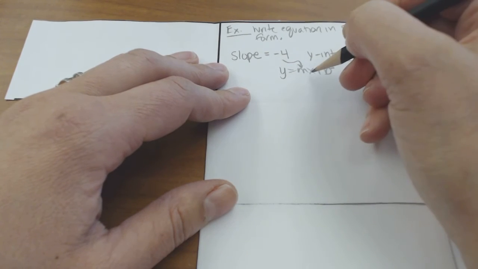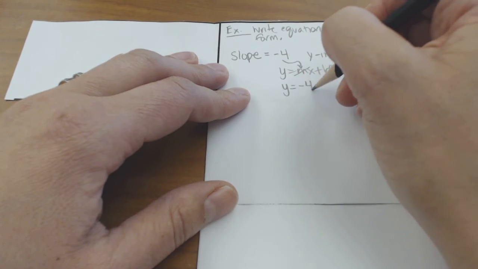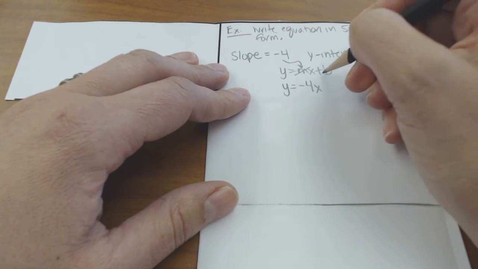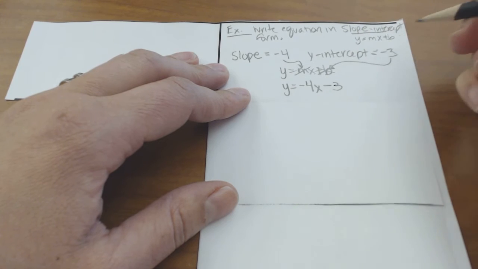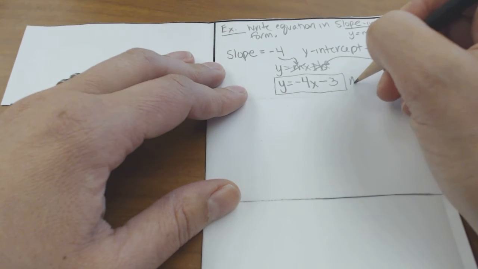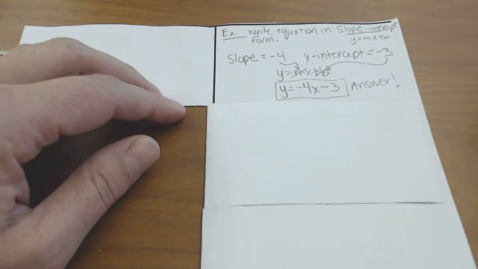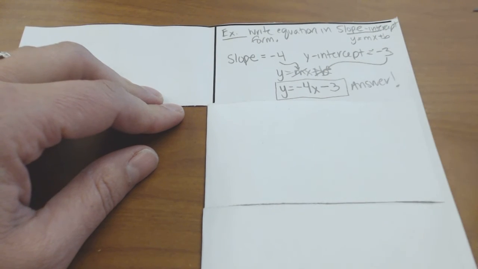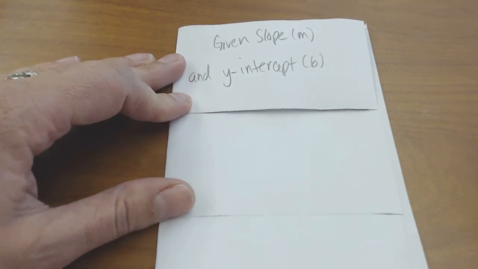So all we have to do is take out that m and insert our number, -4. Bring down our x. Always bring your x down. And then take out that b. This is -3, so now it becomes a -3. And put a little box around our answer. This is our answer in slope-intercept form. And that's all you have to do. Just make sure you locate slope, put it in for m, locate y-intercept, put it in for b, and we got our answer. So that's your door for given slope and y-intercept.